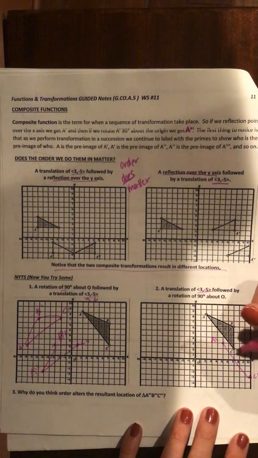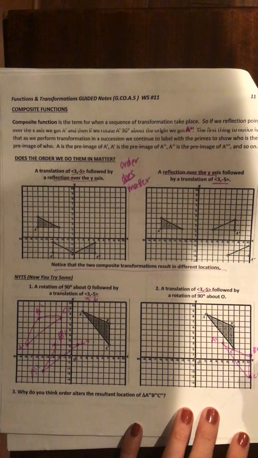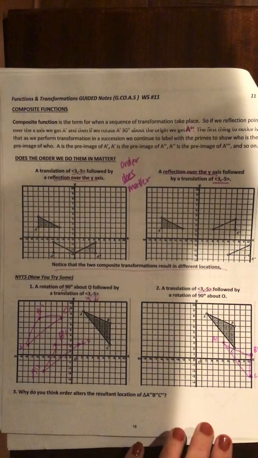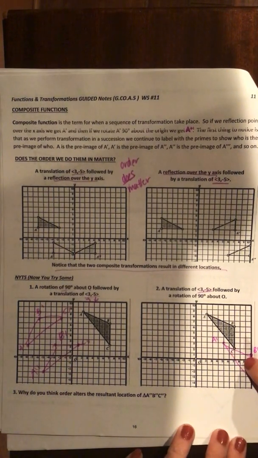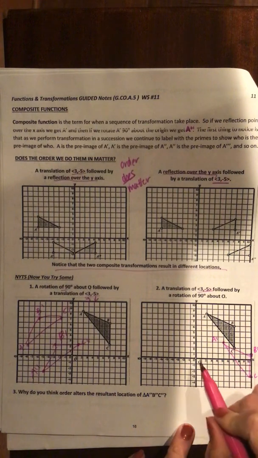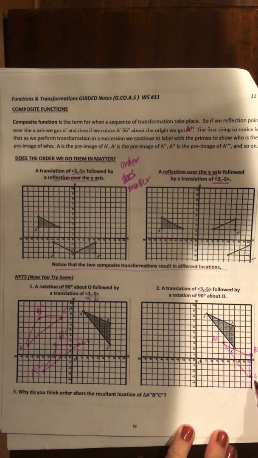And at this point, you're probably starting to think they're not going to land in the same spot. But who knows? We now have to take this and do a 90-degree rotation.